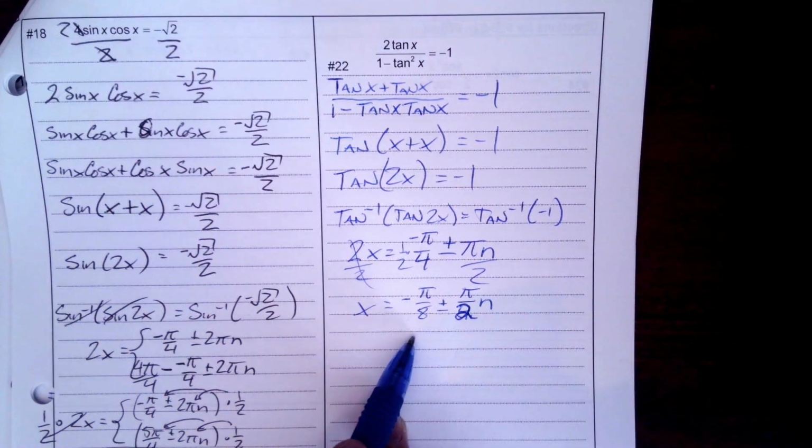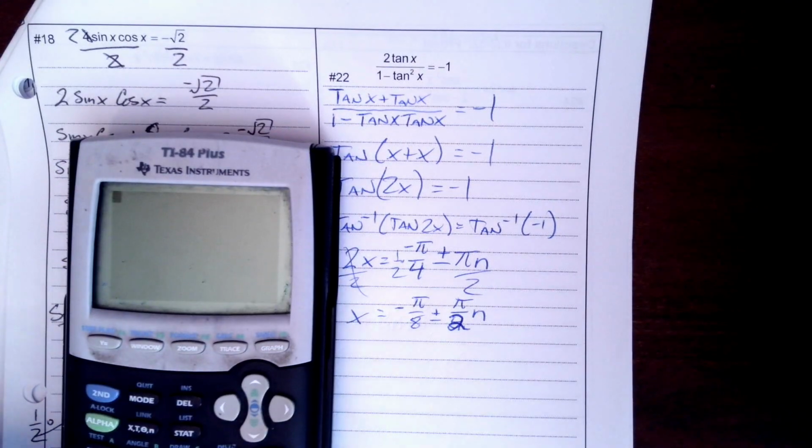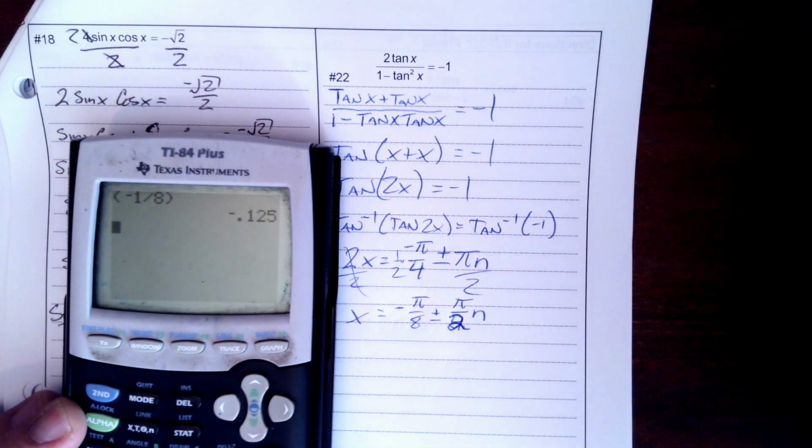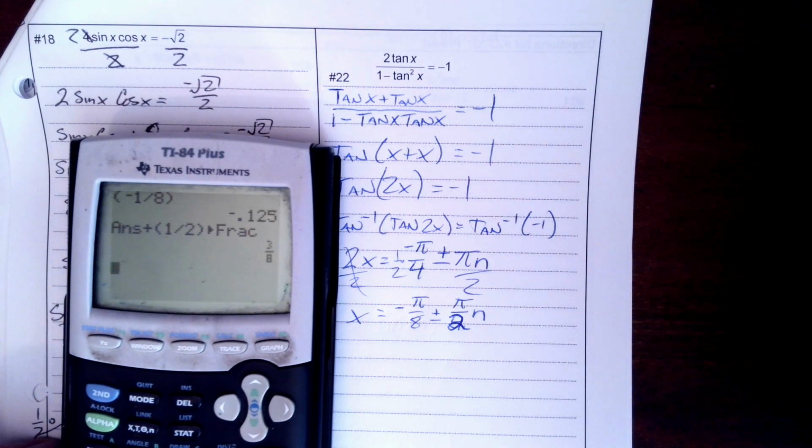So negative pi over 8 is not a positive number, not between 0 and 2 pi. Again, we can take this in our calculator and see what these fractions would be without pi's. Negative 1 over 8, and then we'll add 1/2, and we'll turn that into a fraction.